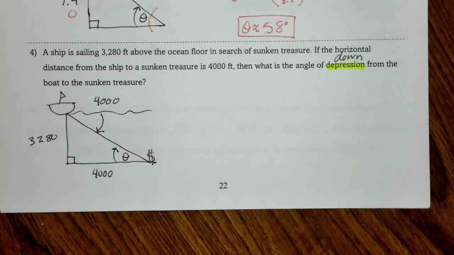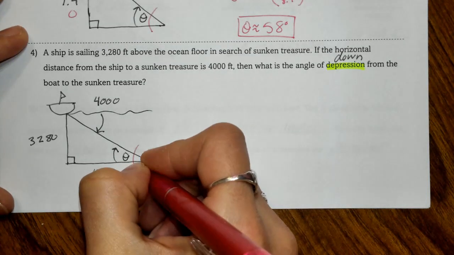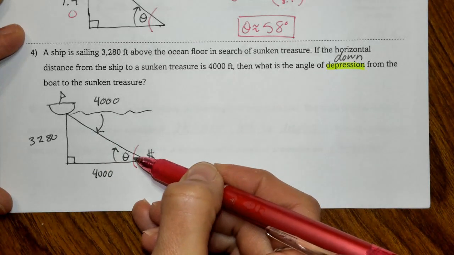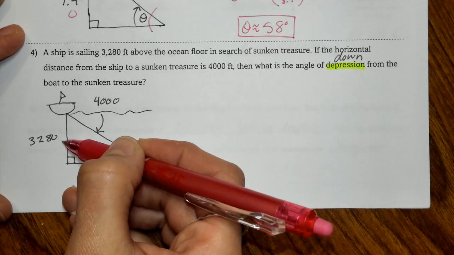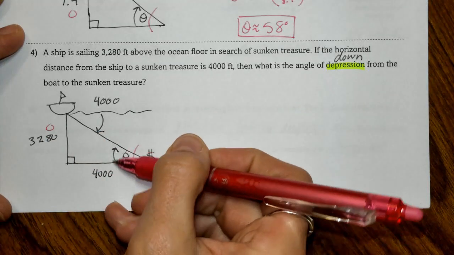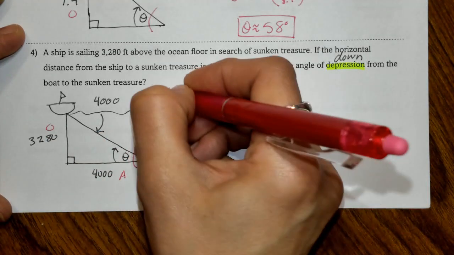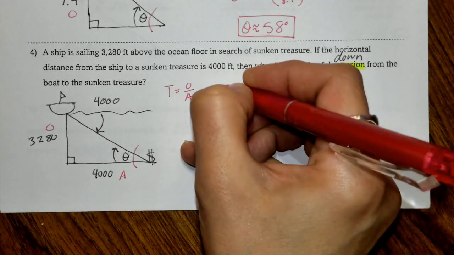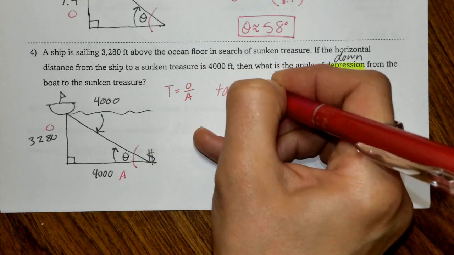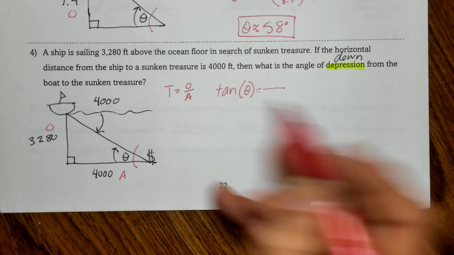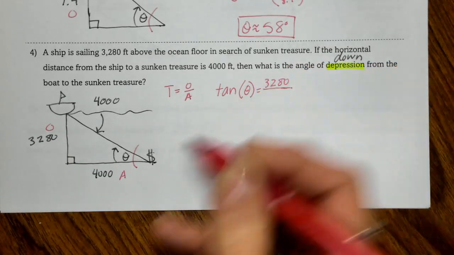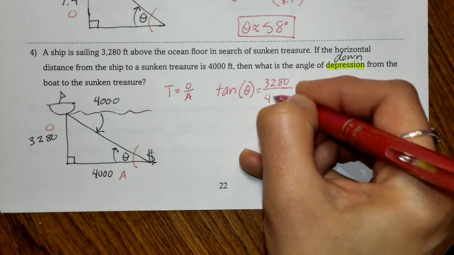So let's go ahead and look at what we have. We have our reference angle. We will not be using the hypotenuse. So from our angle of perspective or reference angle, we're going to go to the opposite side and label that O and the adjacent A, telling us we're using TOA, tangent. Set up our equation. The tangent of theta is equal to opposite 3,280 over adjacent 4,000.